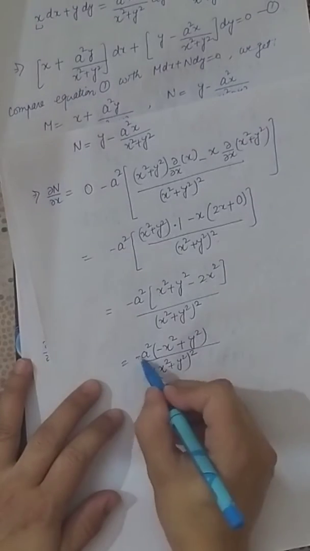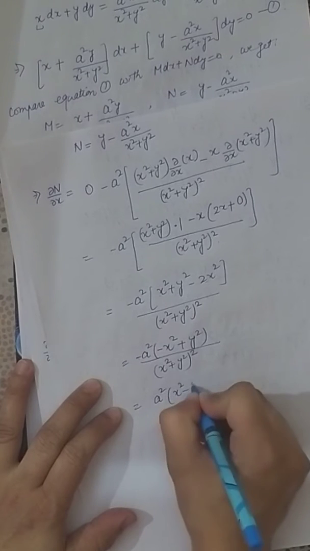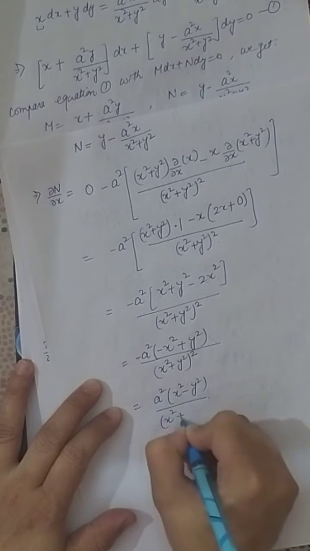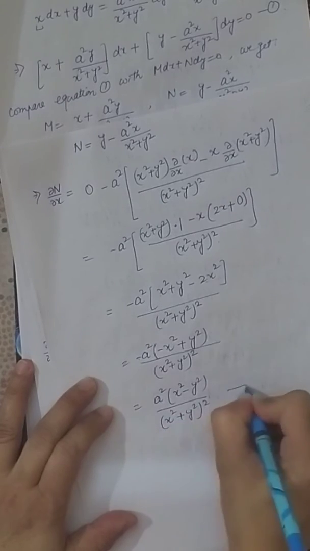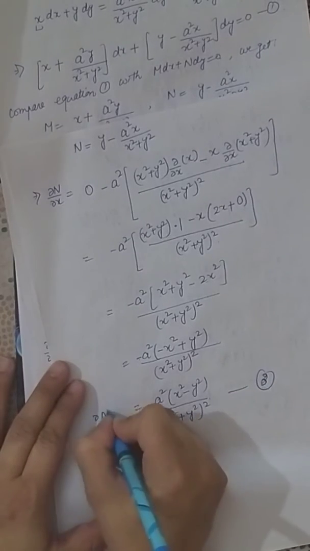Now take this negative sign inside: a square (x square minus y square) divided by (x square plus y square) whole square. Let it be number 3. This is ∂N/∂x.